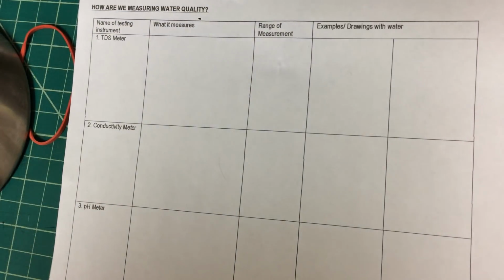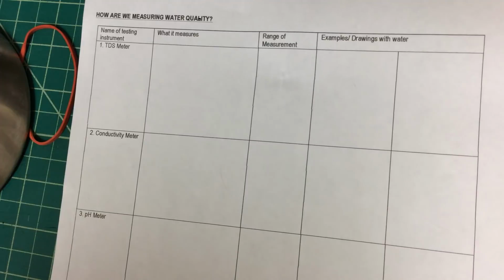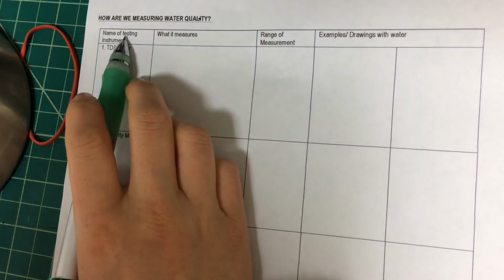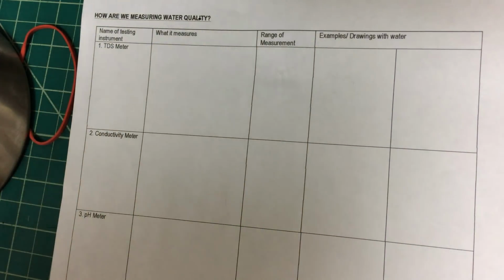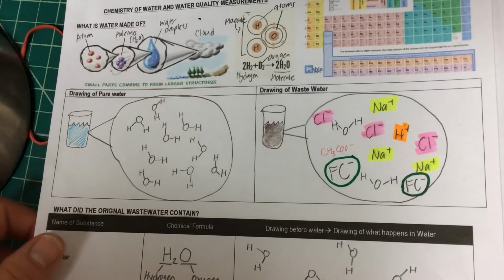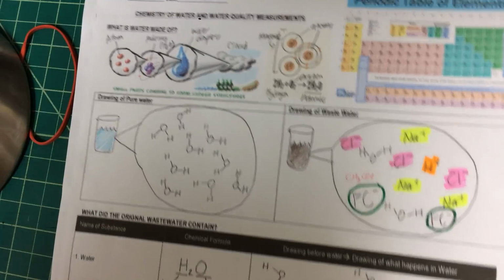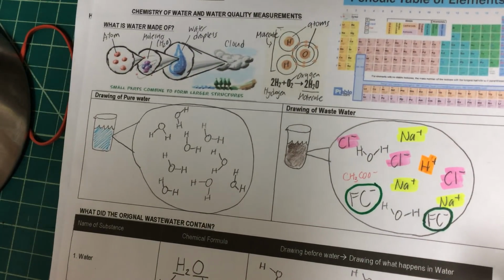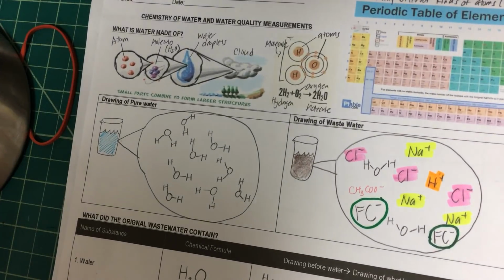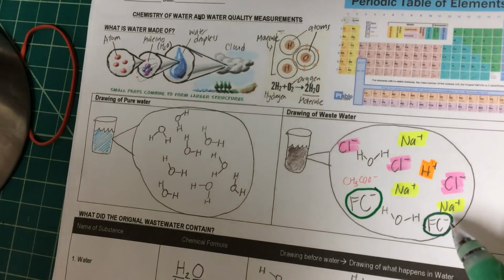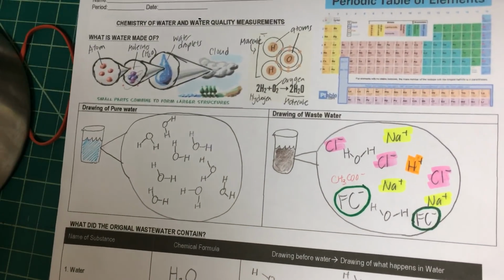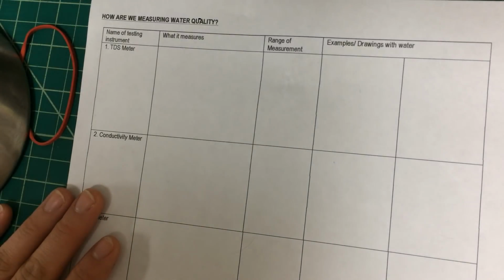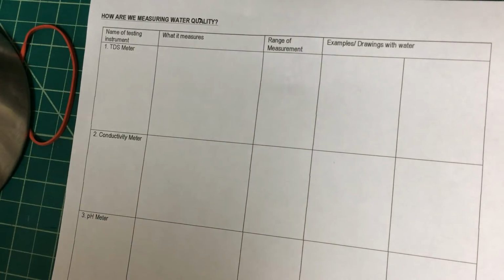Hey guys, so in this part of the video we're doing the back of our note sheet. We're focusing on this question, which is how are we measuring water quality? At this point we have already gone over the differences between pure water and wastewater and the different atoms that are involved in wastewater compared to pure water. So now that we have an understanding of what kind of atoms are in wastewater, we can better understand what these tools do for our water filtration measurements.